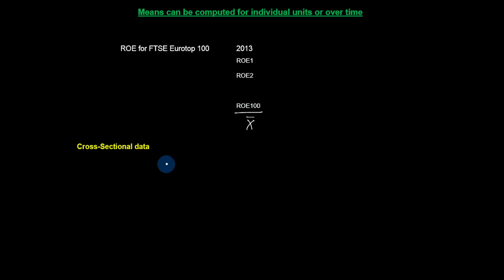Cross-sectional data is when we examine the characteristics of some units, in this case the ROE, at a specific point in time, 2013. The mean that we come up with is the cross-sectional mean.